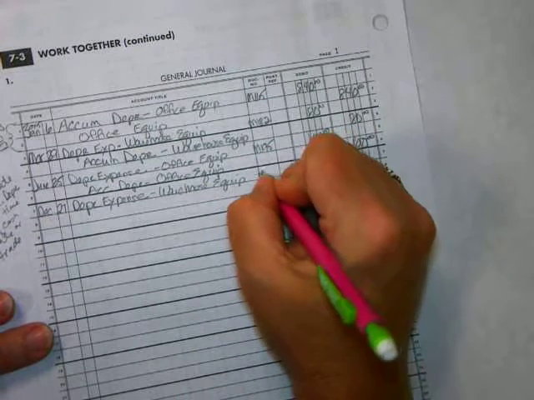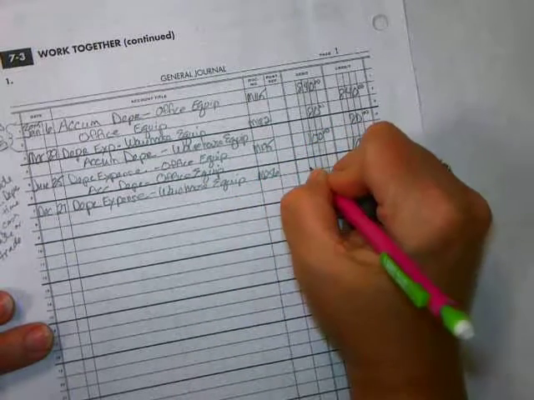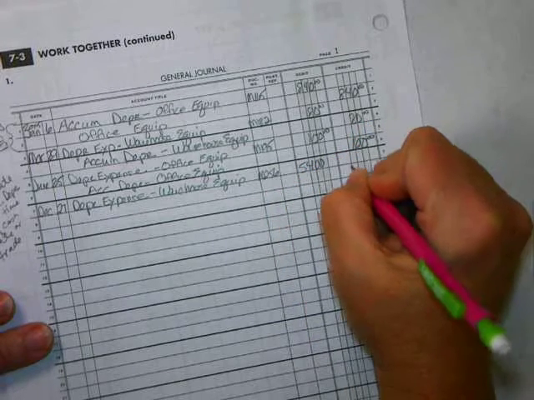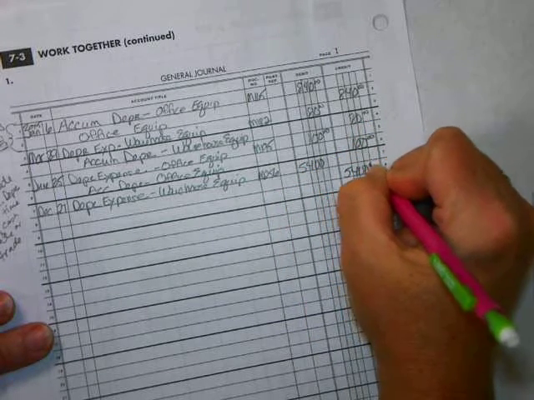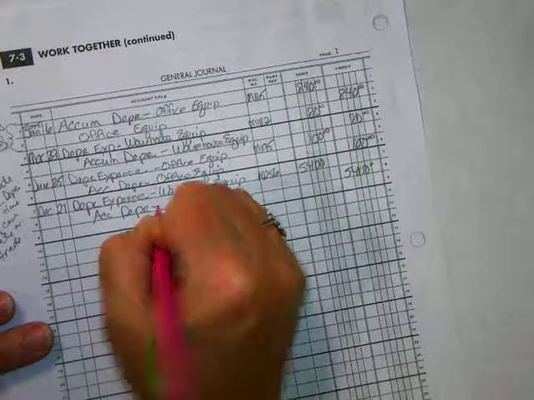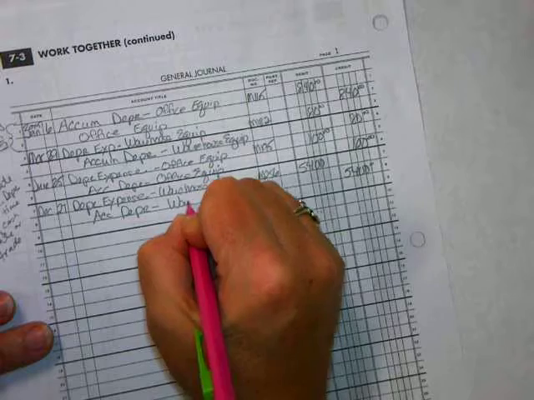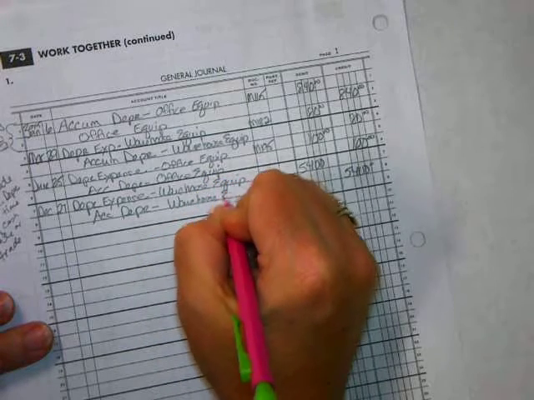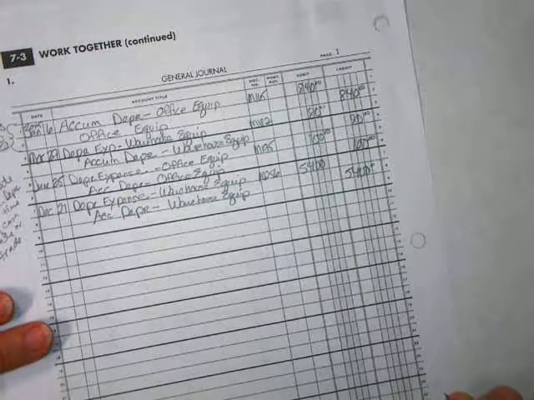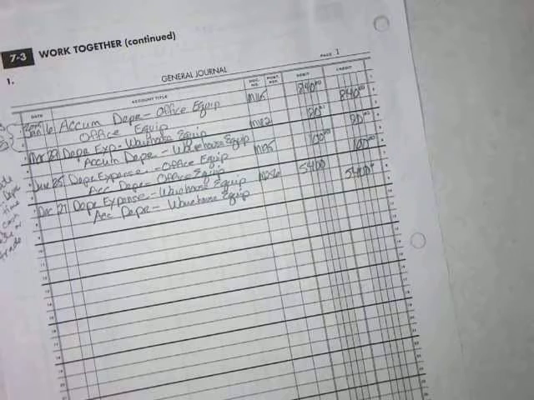So M256 and 5,400. Accumulated depreciation, warehouse equipment, 5,400. Okay, and then once we've done that, we can remove the asset from our records.